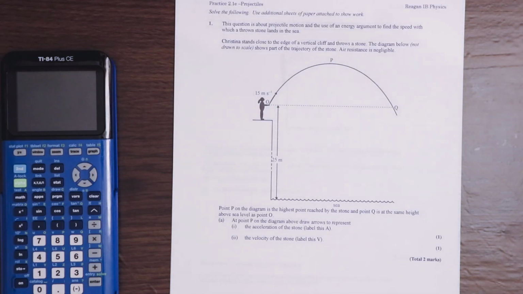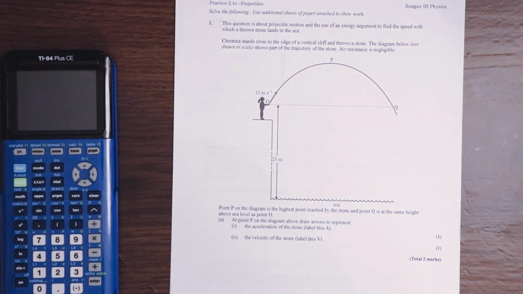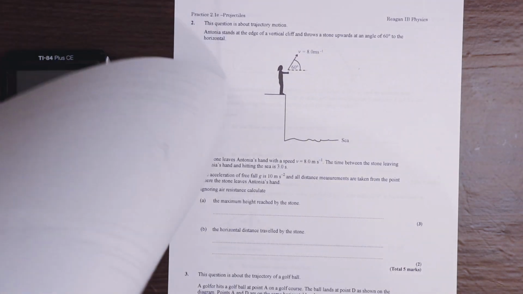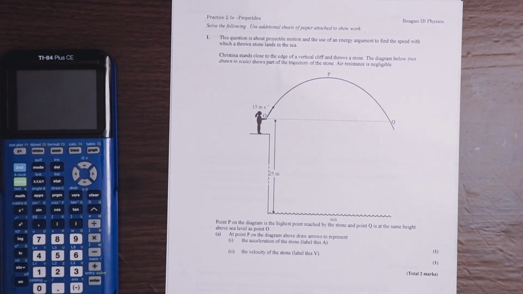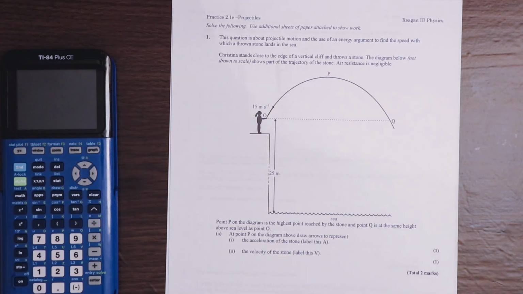Alright, welcome. In this video, I'm about to do physics practice 2.1e on projectiles. I'm going to go through this entire packet of notes and homework that he gave us, and explain it as I go, because I know a lot of people were having trouble with physics, and I was as well. So, I'm going to go through it, and you can follow along.